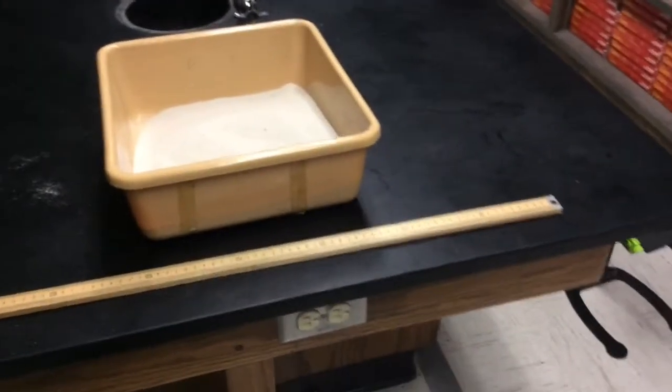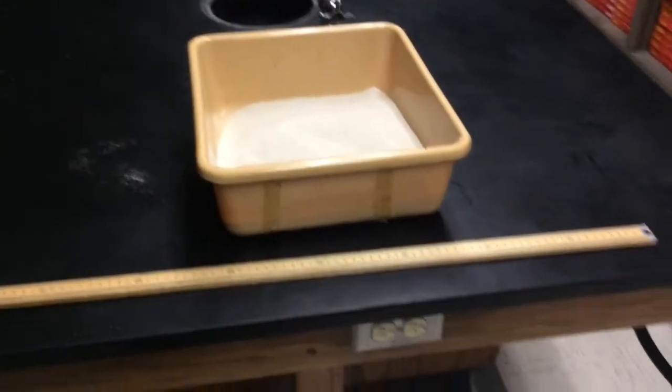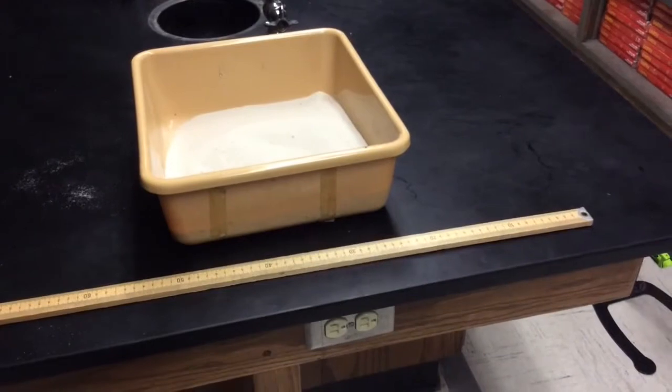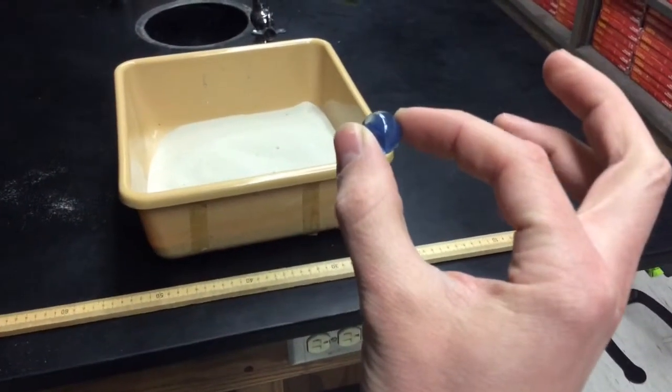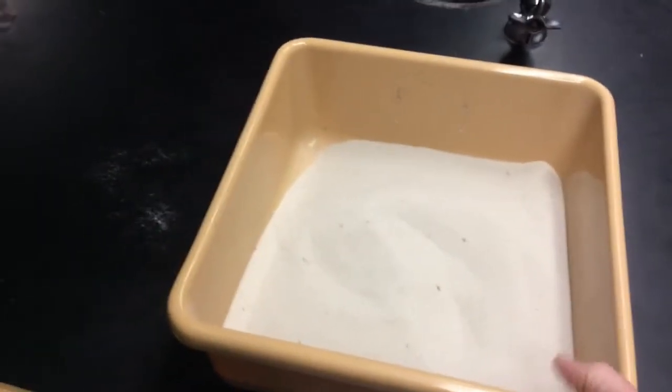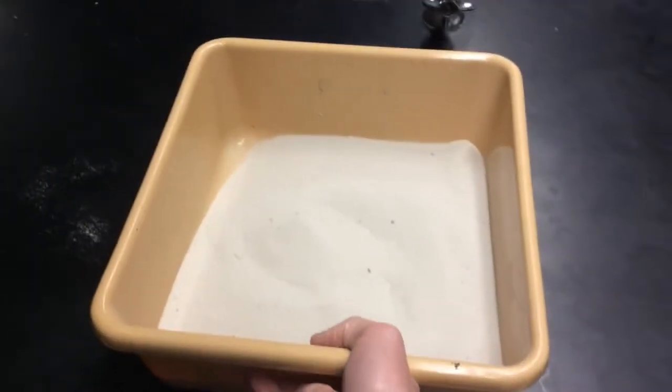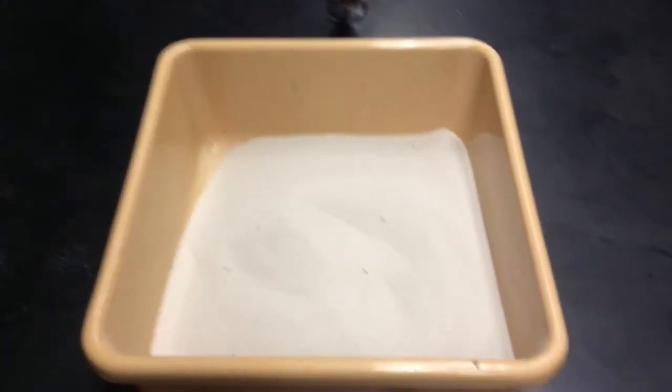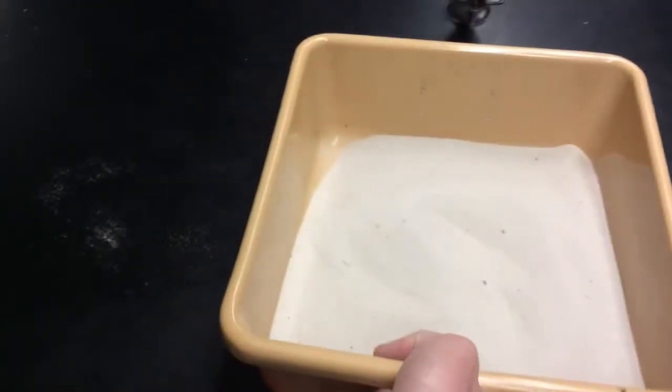Each person will have a different object. You'll get the object from your teacher. In this case, I am using a marble. Now for this activity, you're going to want to actually move the bucket to the floor. If there's sand underneath it and you move it, you can kind of hear that. That's actually scratching the table. We don't want to do that, okay? So we're going to set our bucket on the floor.